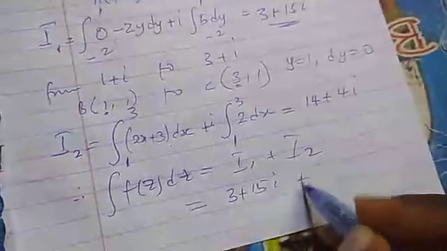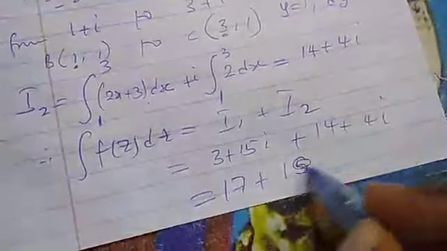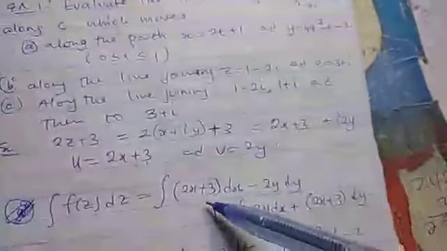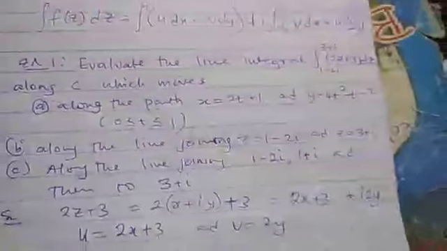And our I1 is 3 plus 15i, plus I2 is 14 plus 4i. Adding it together, we have 17 plus 19i. So, you observe that all of them yield the same result. That means this given function is independent of the path that is moving.